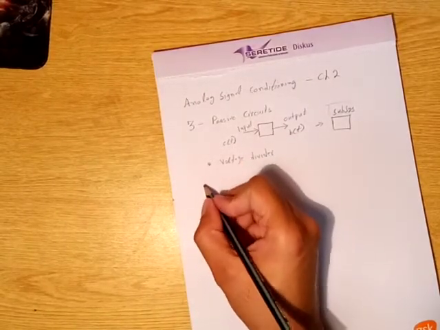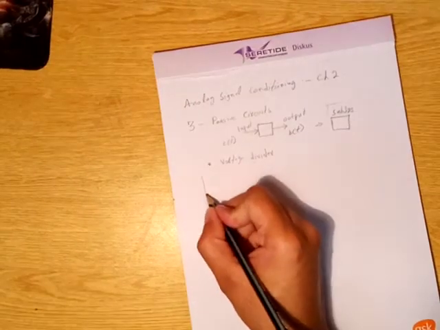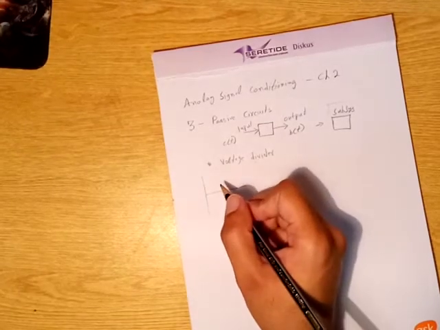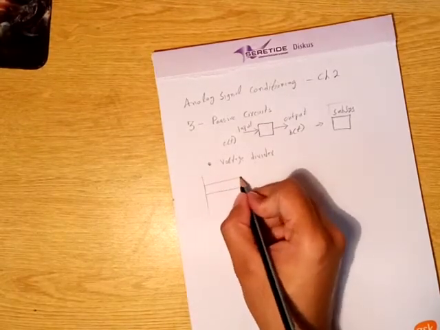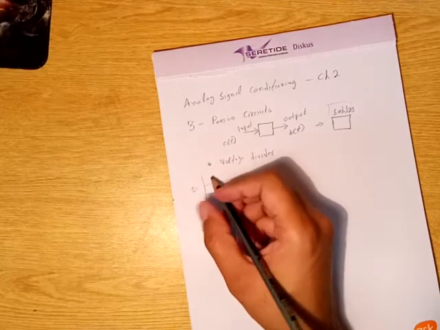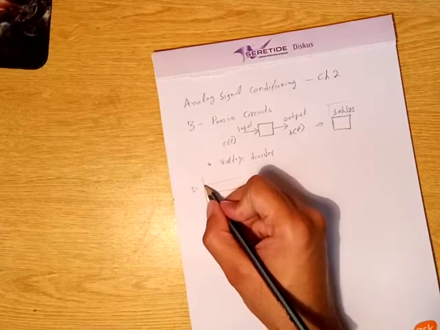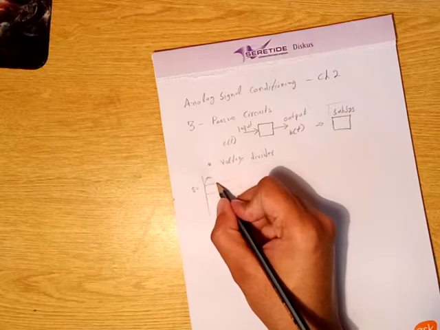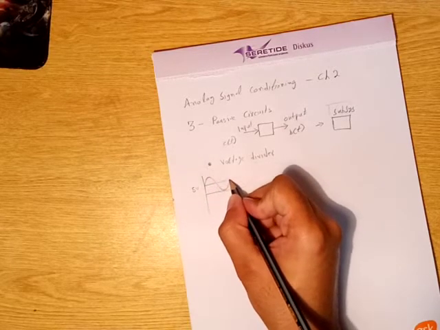Let's see if we have a sinusoid signal that has a bias value of 5 volts. I'm not interested in the frequency at this point, and it has a swing of around 2 volts.